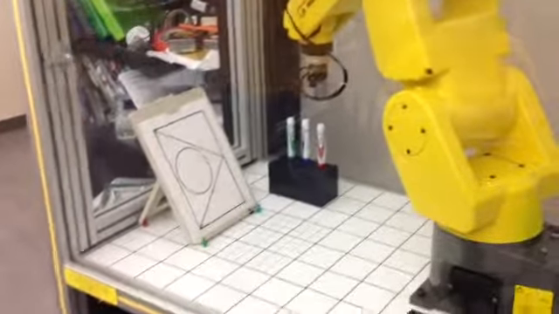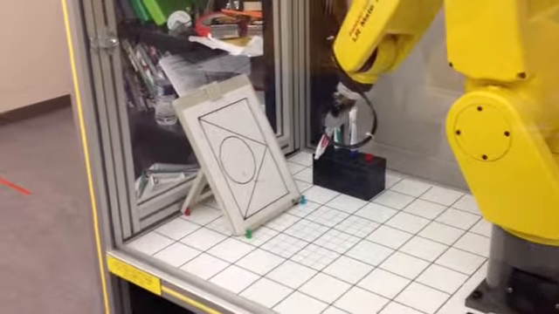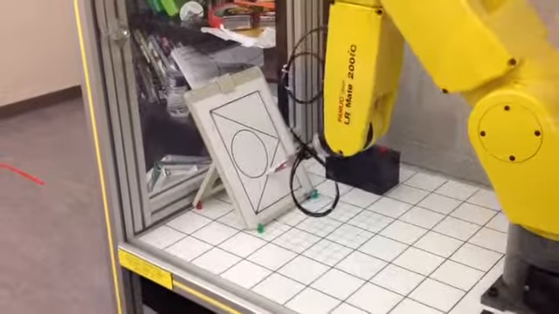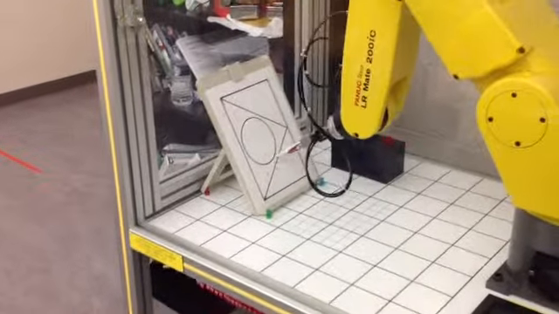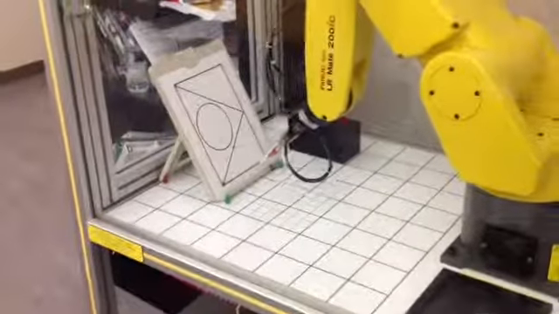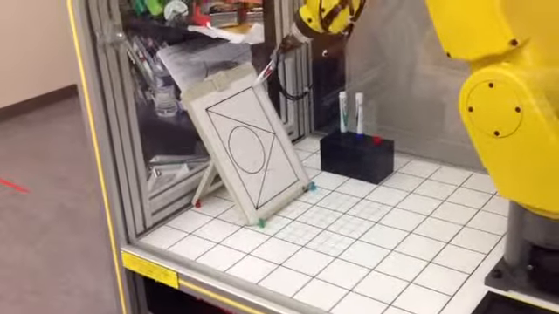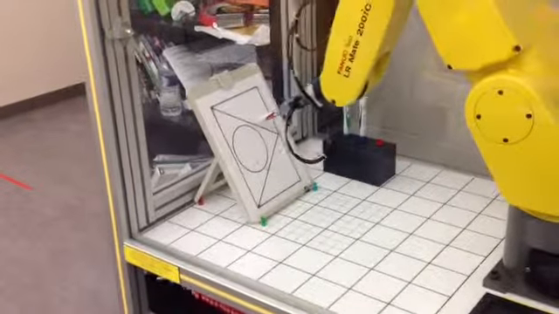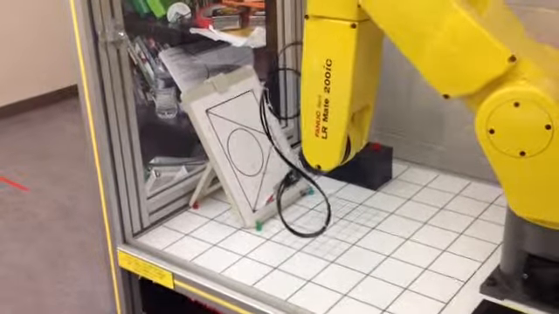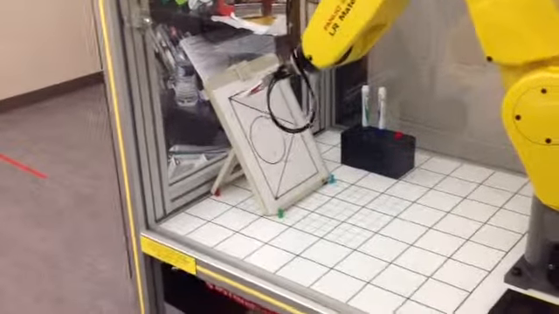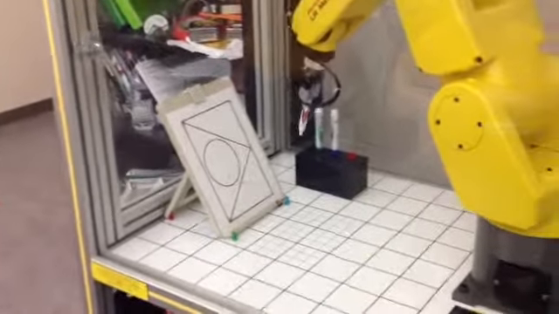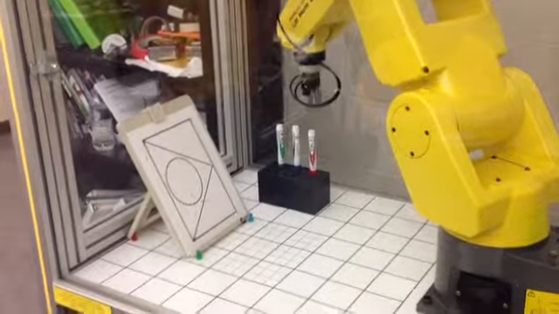Go ahead and hit cycle start. And there you all have it, our shapes program at a 45-degree angle running on its own.